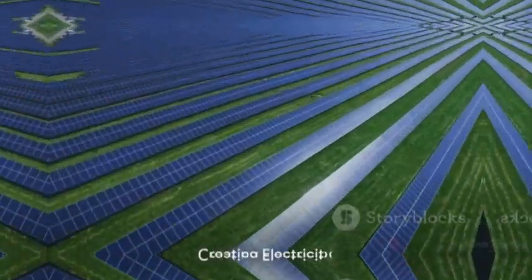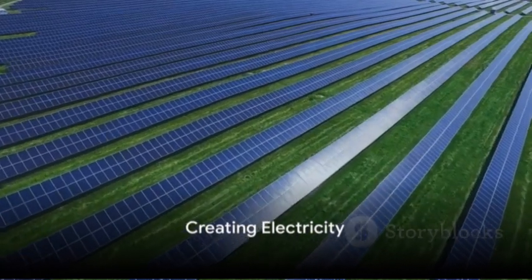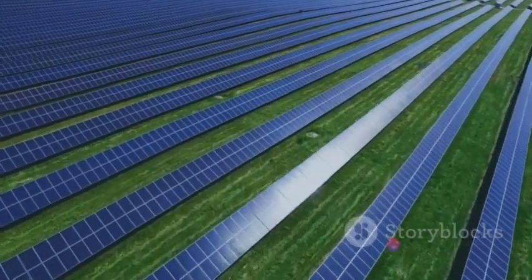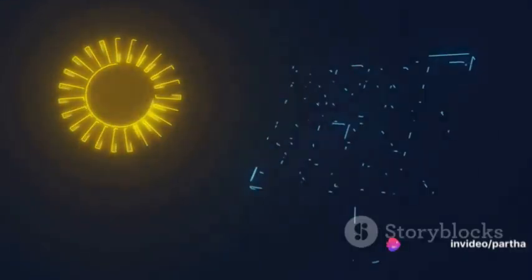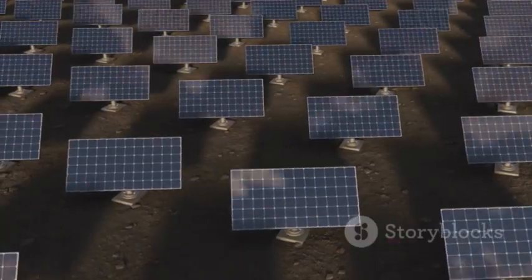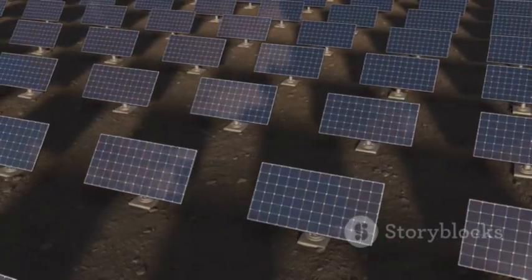The solar cell is built with a special electric field. Think of it as a bustling highway, but instead of cars, it's teeming with electrons. When sunlight hits the solar cell, it stirs up these electrons, knocking them loose. This electric field then nudges these electrons, all carrying a negative charge, in one direction.